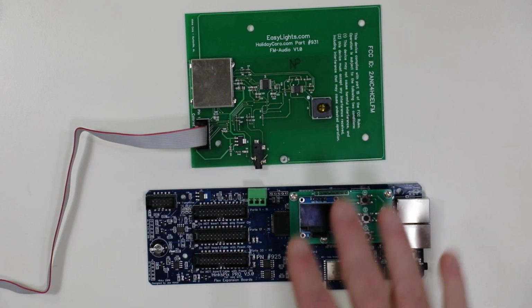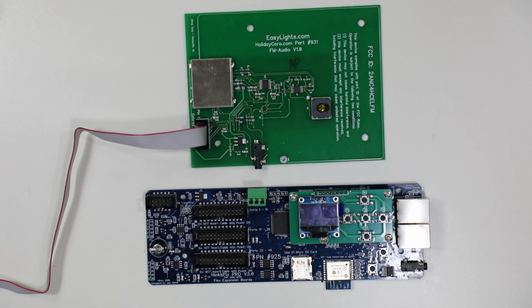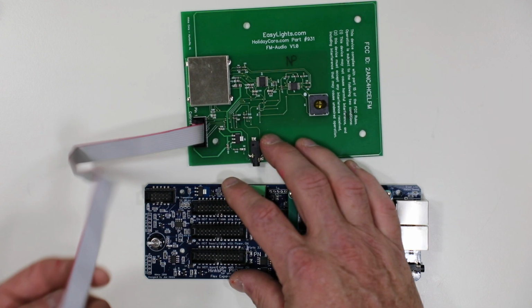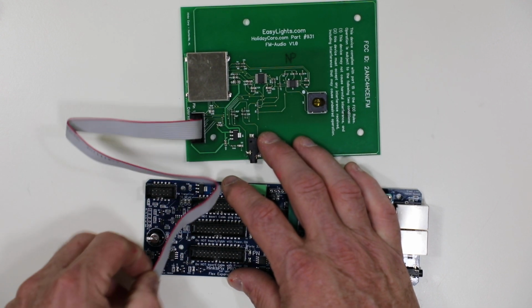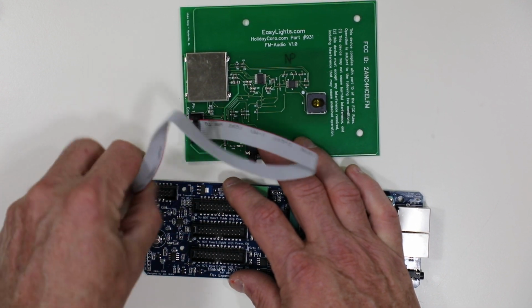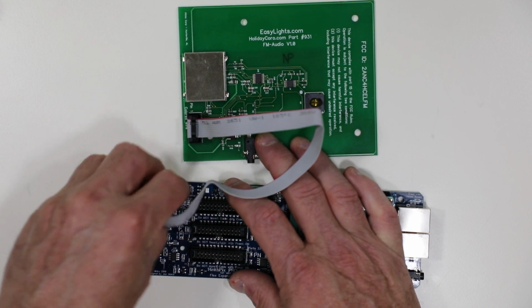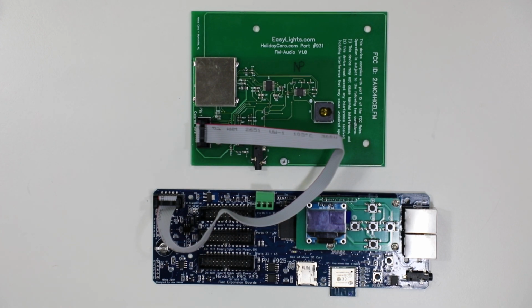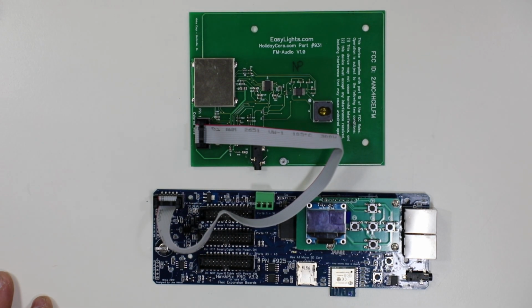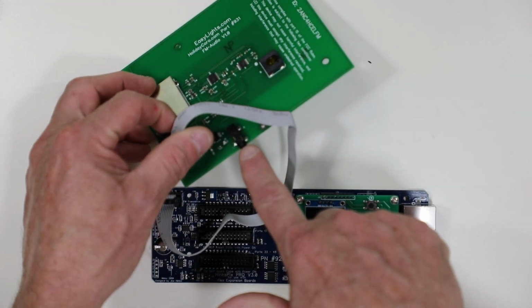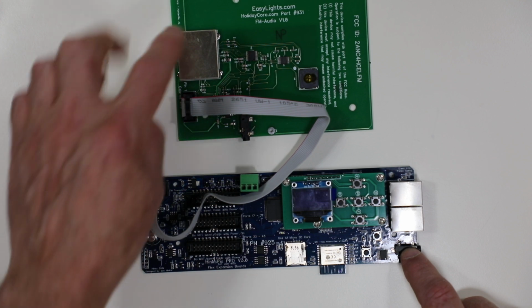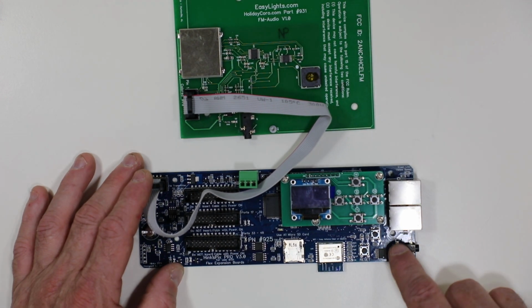What does that mean? It means if you upload your sequences, and we'll talk about that in a moment, to your controller and are playing them from the controller, simply connecting this to the unit allows you to transmit FM audio. So you can act like a regular radio station. So people coming by and viewing the display in a car are able to watch that show.